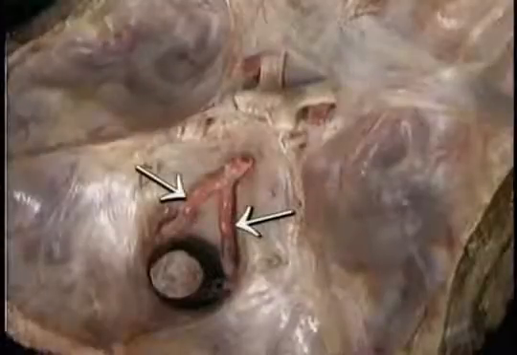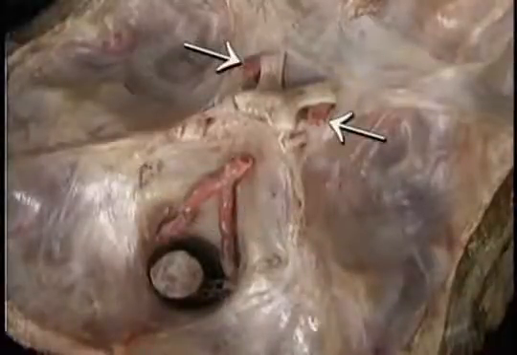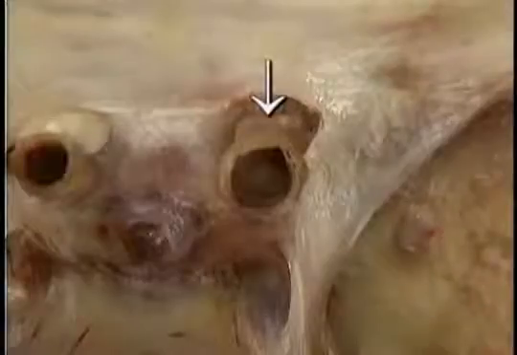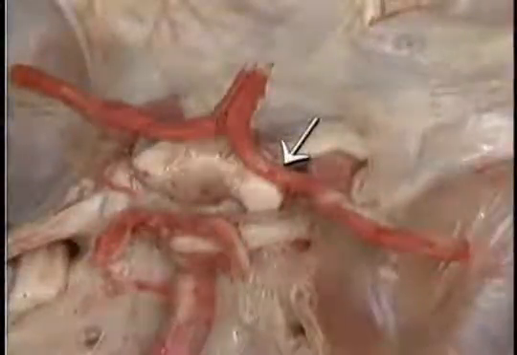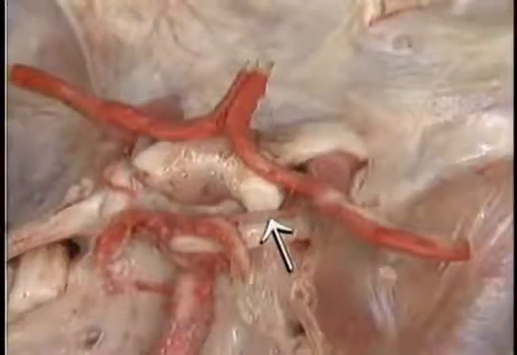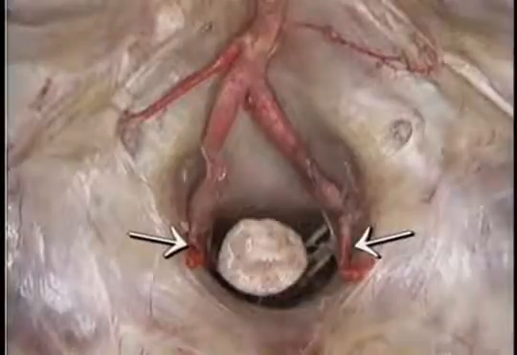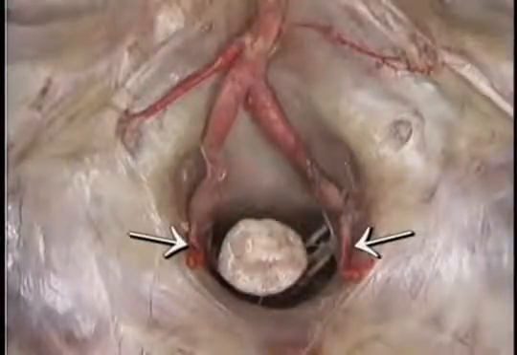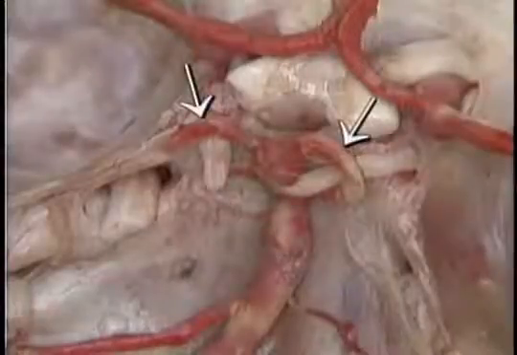Within the cranium, here are the vertebral and internal carotid arteries. The ophthalmic artery, the anterior cerebral, anterior communicating, posterior communicating, and middle cerebral arteries. Here are the inferior cerebellar arteries, the superior cerebellar arteries, and the posterior cerebral arteries.